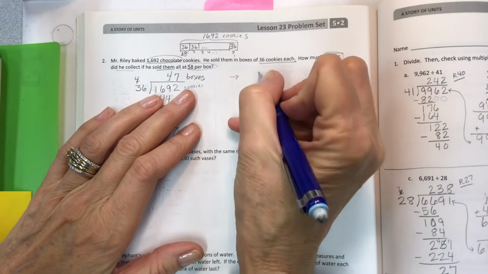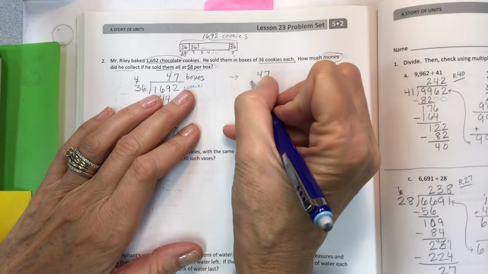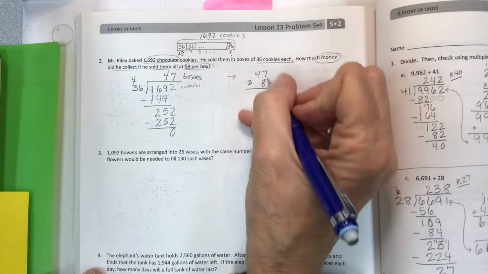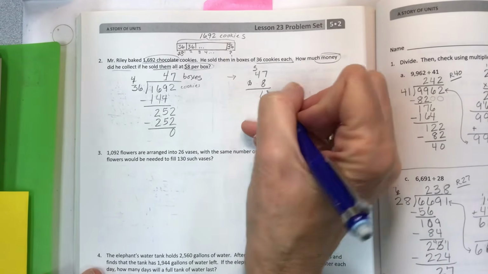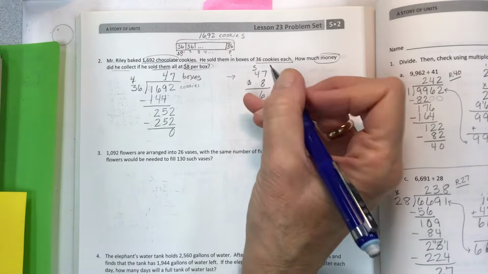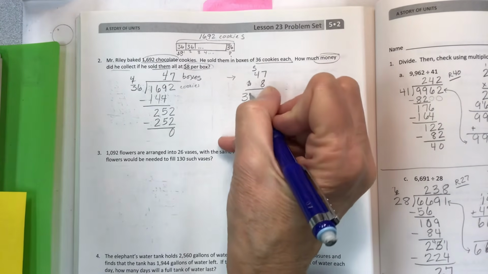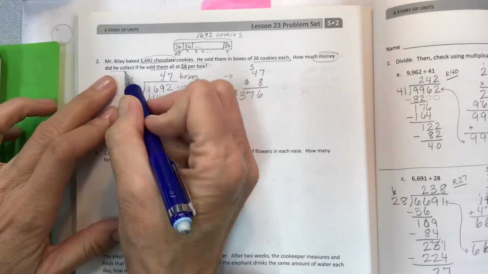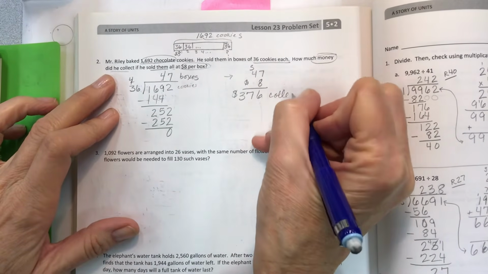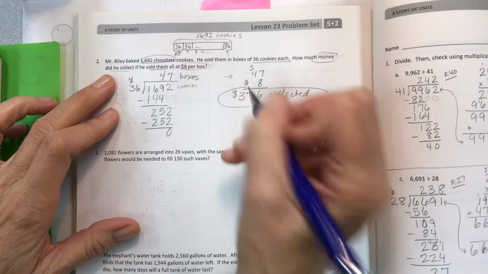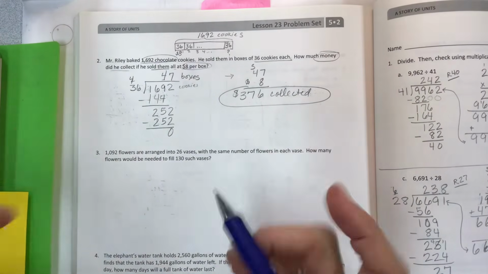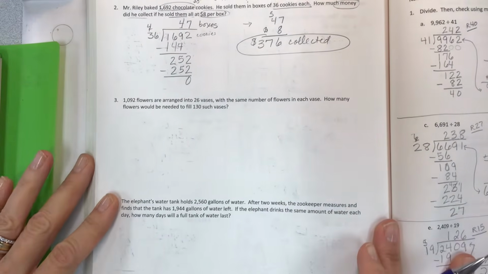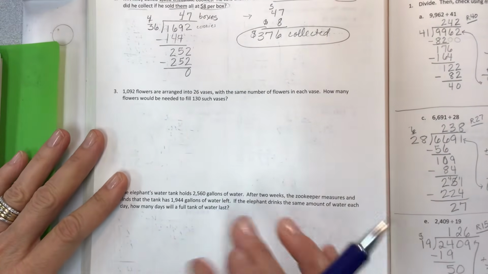Now we're going to take those 47 boxes and we're going to multiply them by the $8 per box. So 8 times 7, 56, and 32, and 5 make 37. $376 would then be collected. Okay, so multi-steps, but those tape diagrams can really help you. Next one, also challenging.